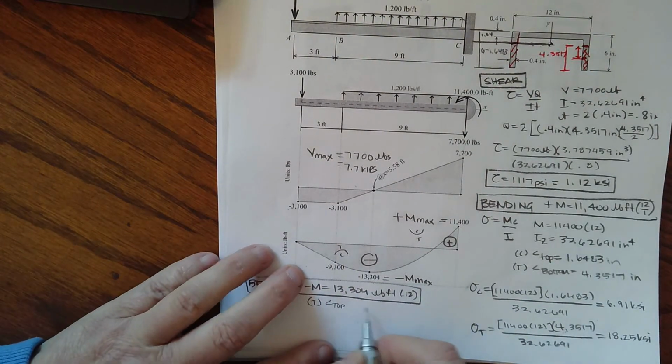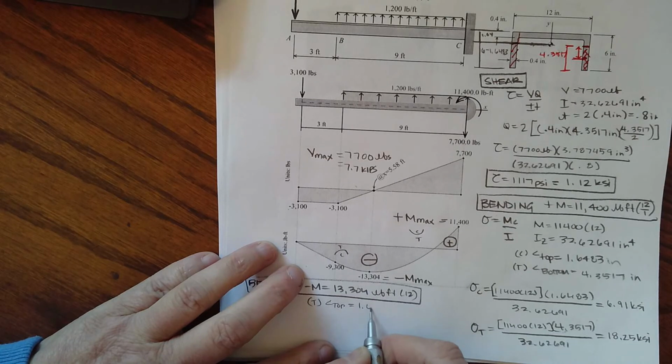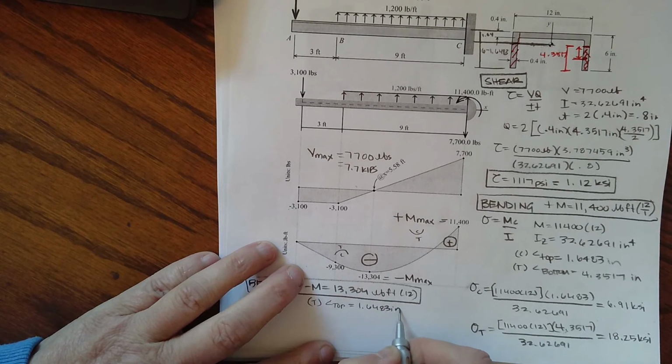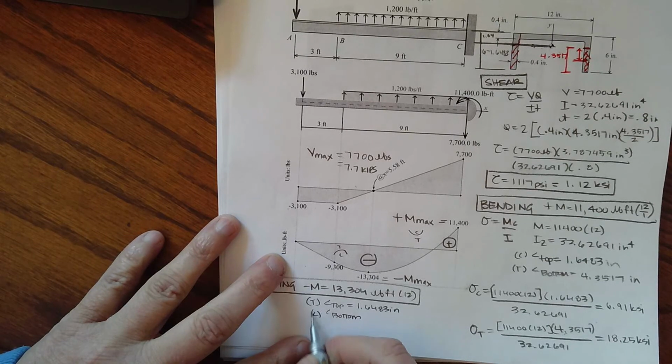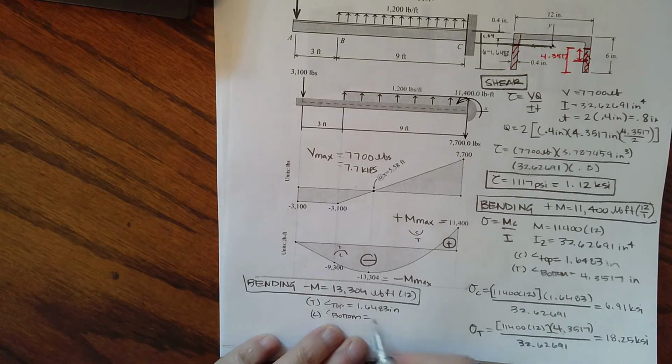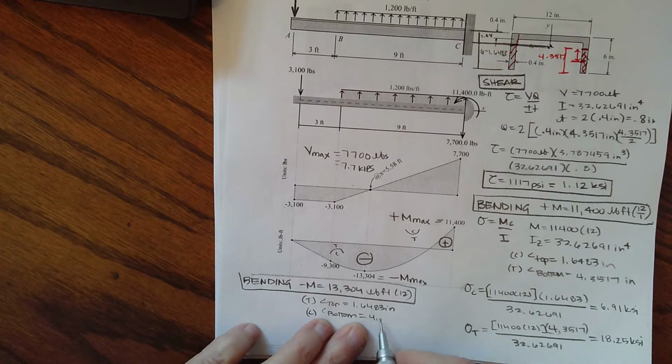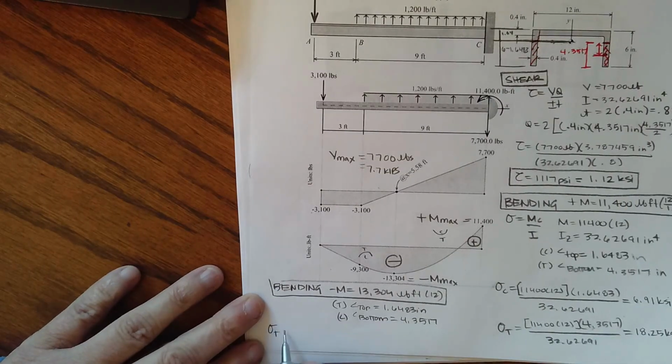That C value to the top is still 1.6483 inches. When I look at C to the bottom, that's where I'm going to find my greatest compression, and to the bottom, it is 4.3517.